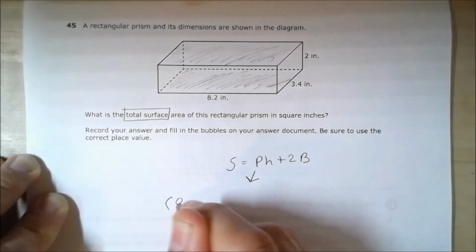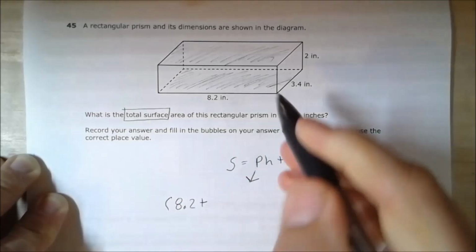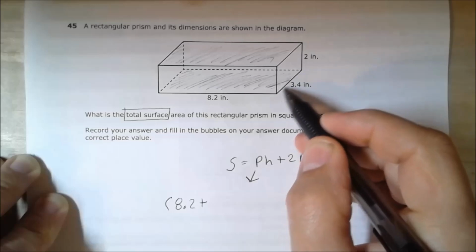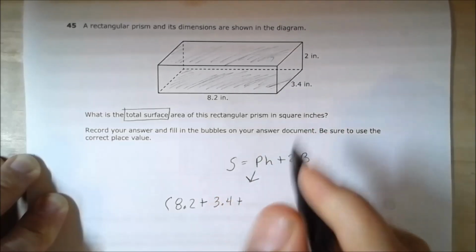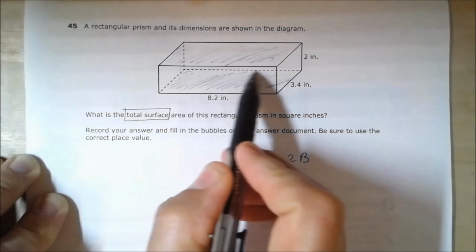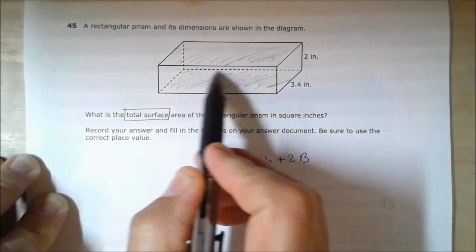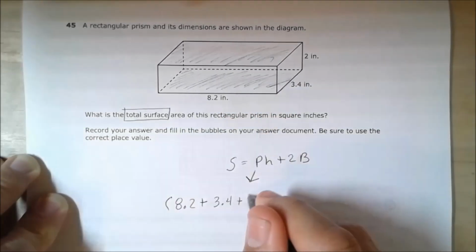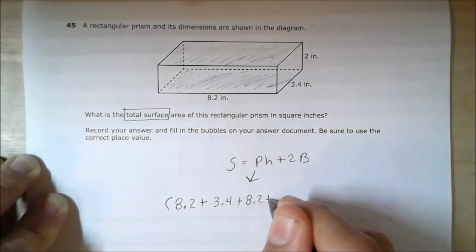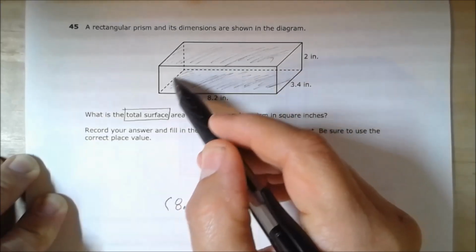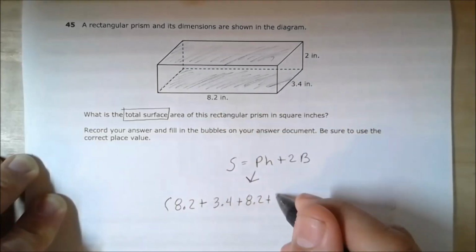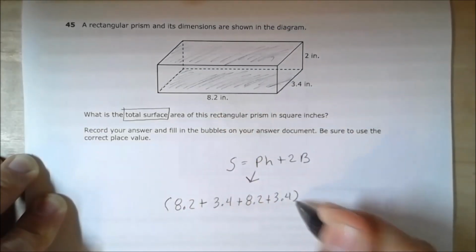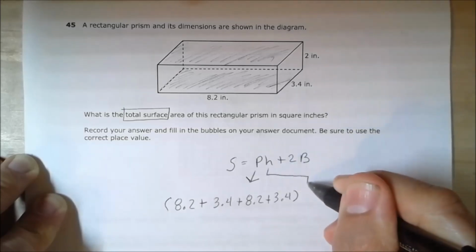We have 8.2 plus this side, which is 3.4, plus this back side that's long, which is the same as this one. So that's 8.2 plus this side right here, that's the same as this one over here, and that's 3.4. That's my perimeter times my height.